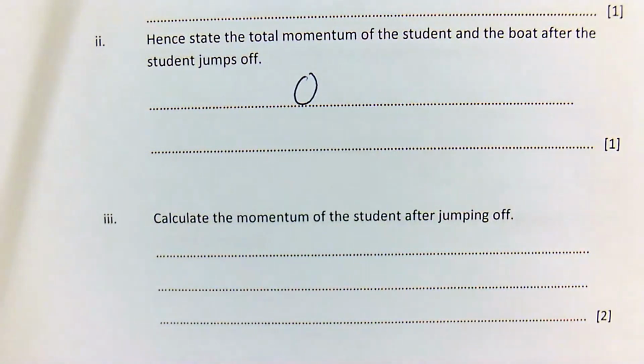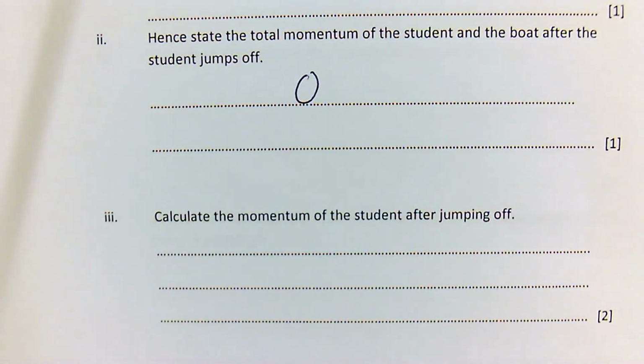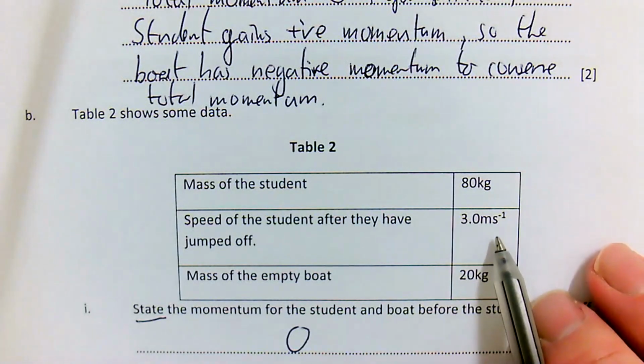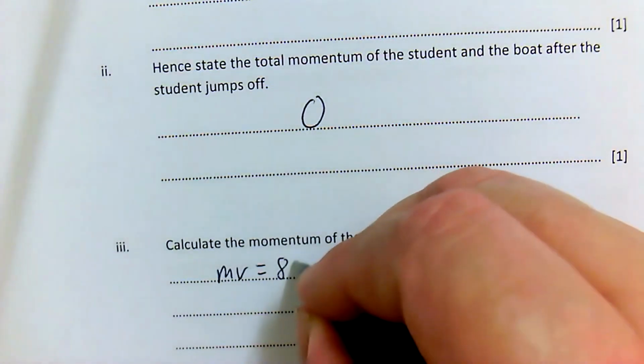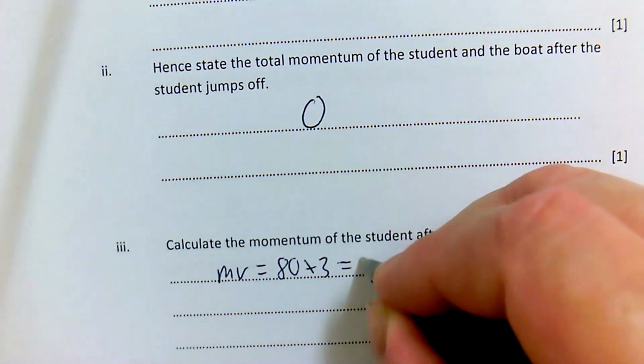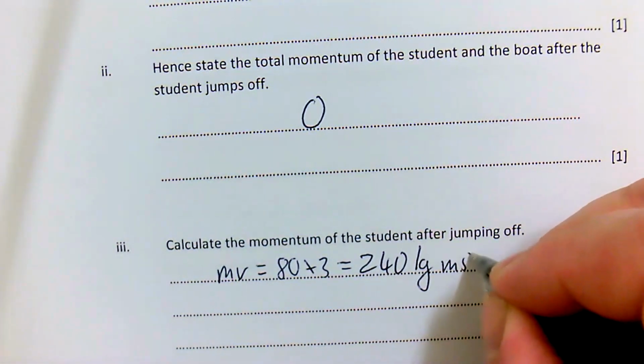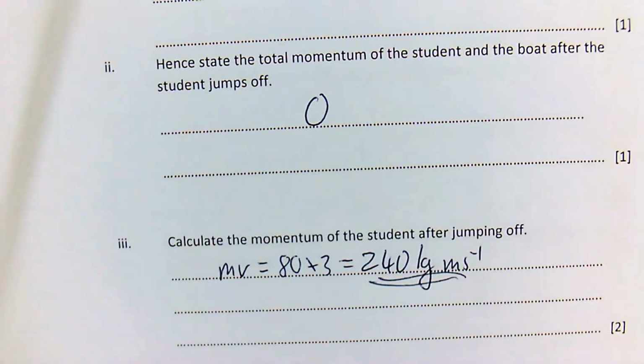It then says calculate the momentum of the student after jumping off. So after they've jumped off, that's going to be mass times velocity. The mass of the student is here, 80 kilograms, and the speed is 3 meters per second. So that's 80 times 3, which is 240 kilogram meters per second.